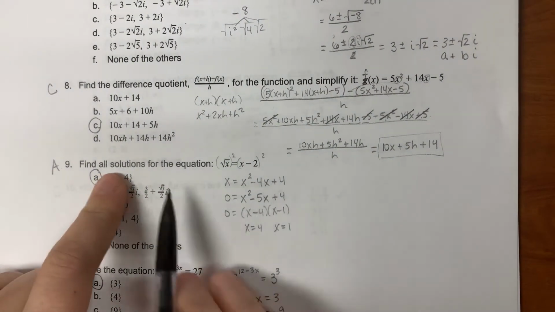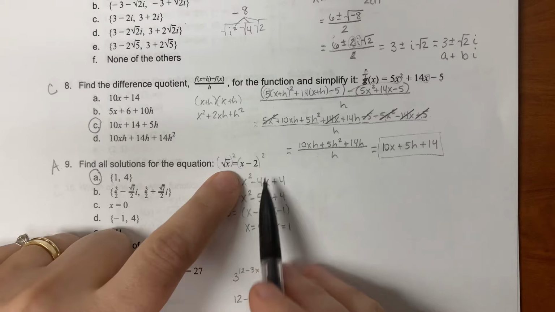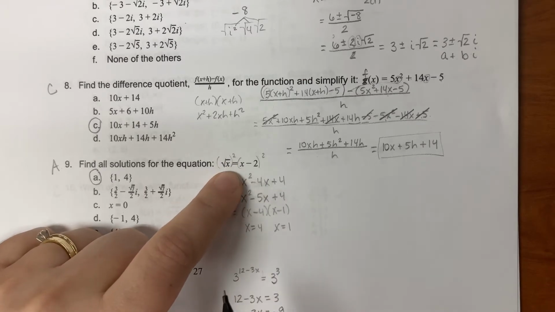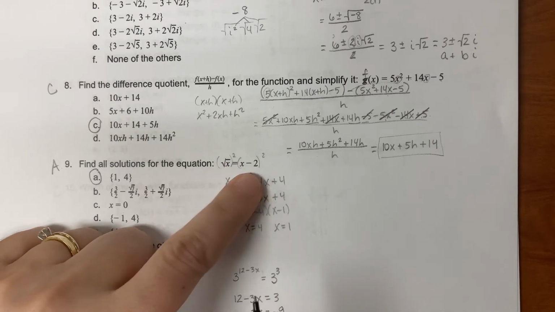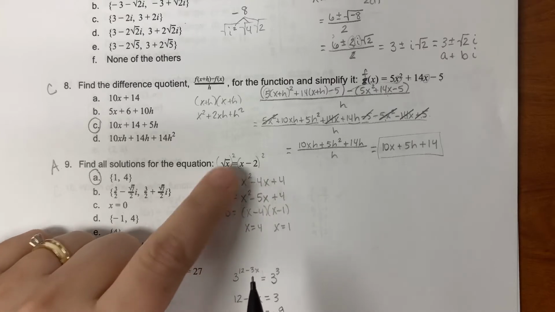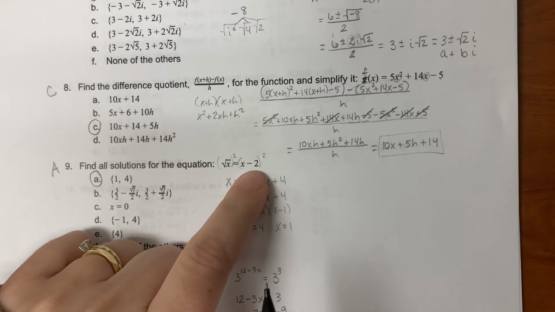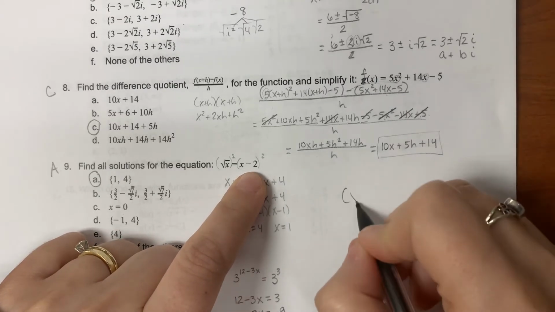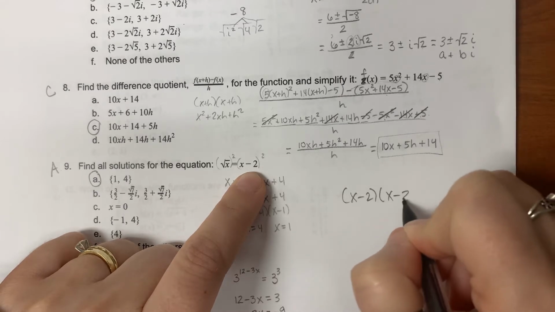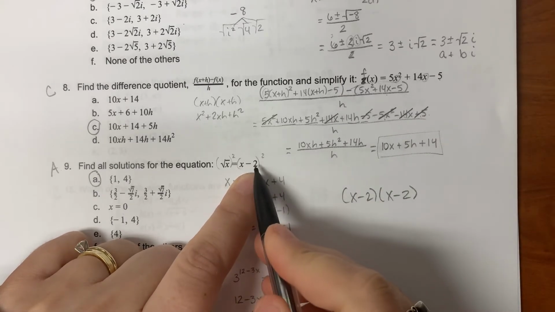Okay, number 9, find all the solutions for this equation. So when I saw this square root of x, I was like, yuck, I don't want to deal with that, so I'm going to square both sides. So I got x, and then over here, when I square that, don't forget to multiply it out. So don't just say that's x squared minus 4.